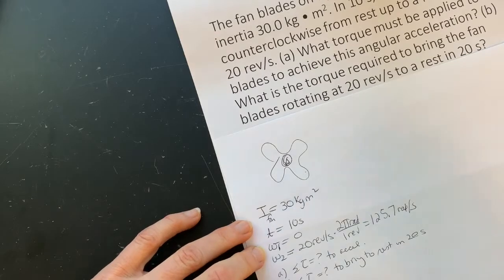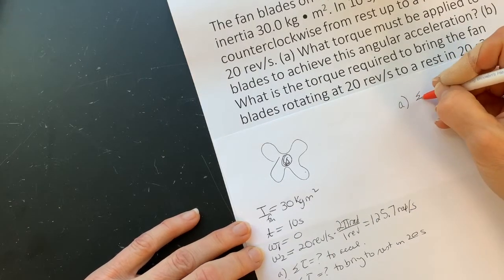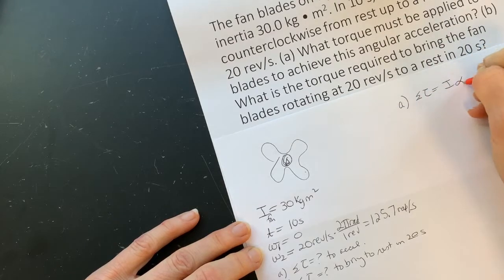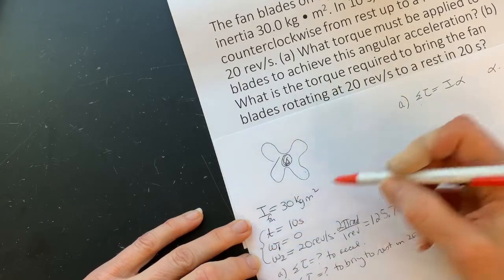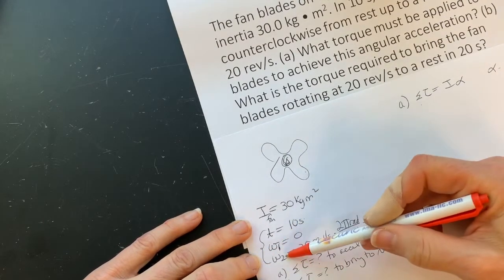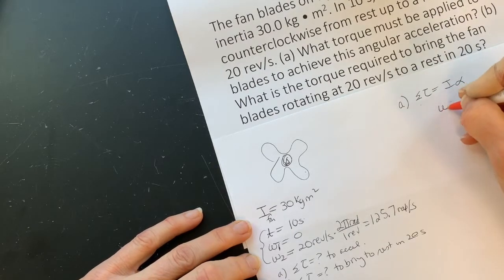So the first thing you need to do is write out your equation, and you need to find out what the angular acceleration is before you can start this. Given that you have initial and final and the time, you can do omega final equals omega initial plus alpha t.